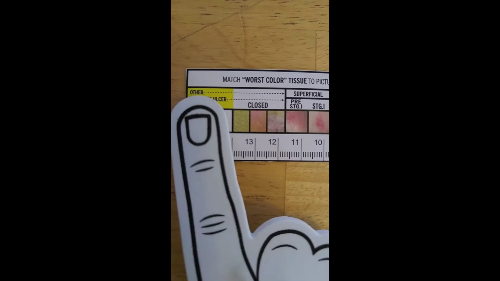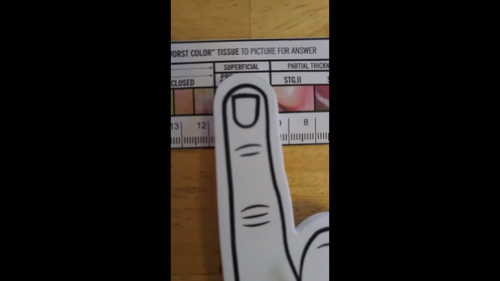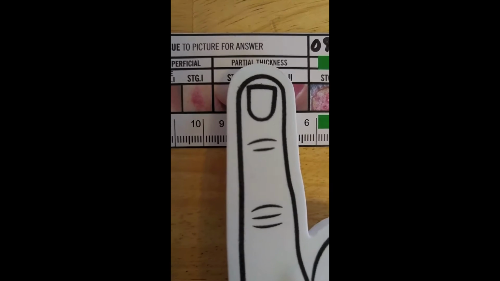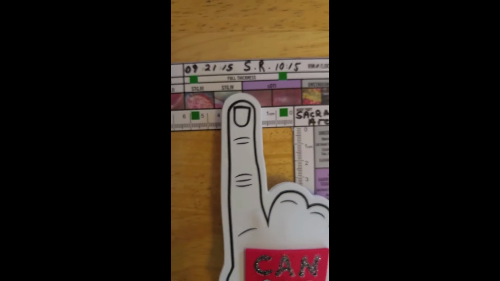This large group includes all wound injuries that are not pressure ulcer related as defined by the National Pressure Ulcer Advisory Panel, or NPUAP. The other wound injury group has 4 possible severity classifications, and they are, going from left to right, closed, superficial, partial thickness, and the most severe, full thickness.